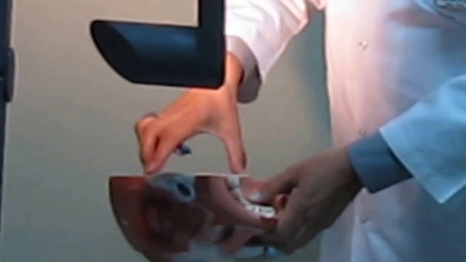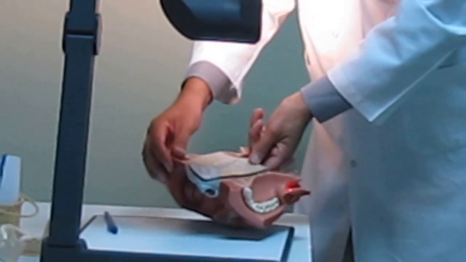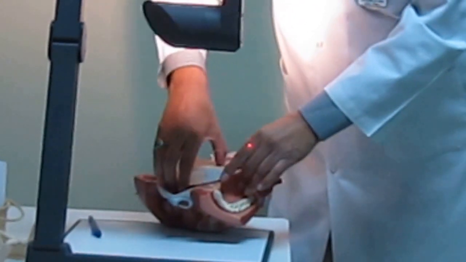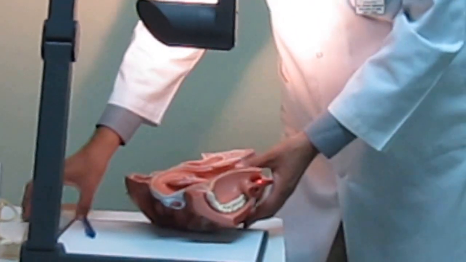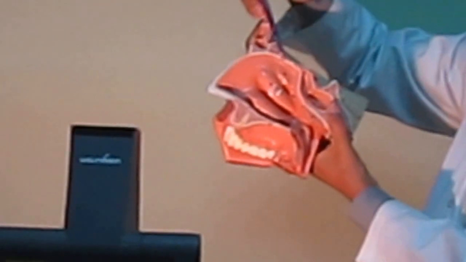If you remove this septum, you can see the lateral wall, as I can do it probably. So I have removed it, the nasal septum was here. When I removed it, I can see the lateral wall of the nasal cavity, vestibule, atrium, meatus and the conchae. So this is how the nasal cavity is.